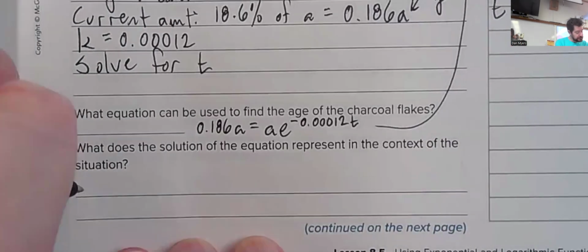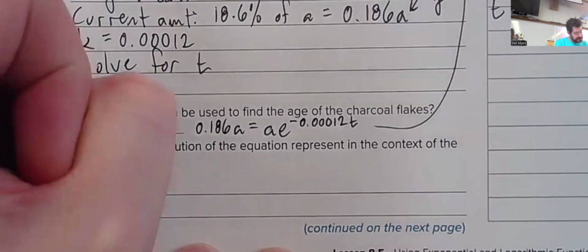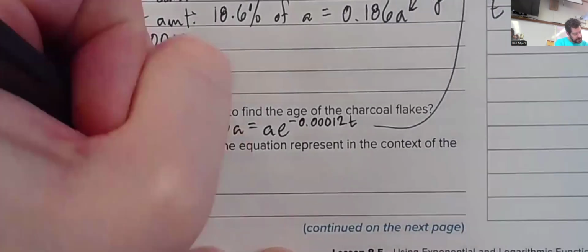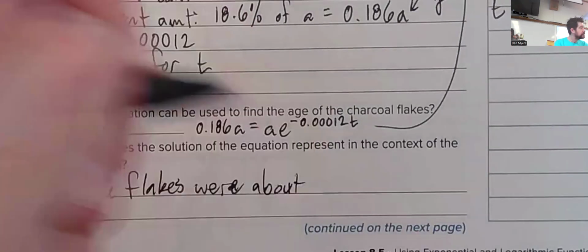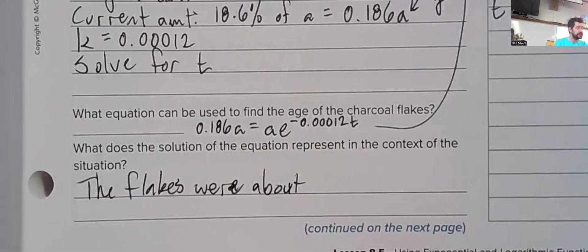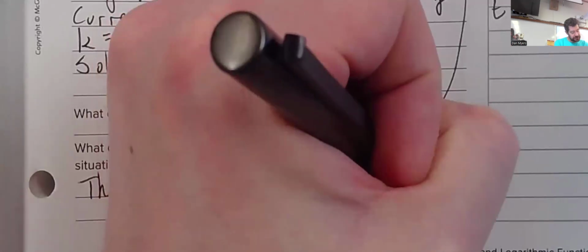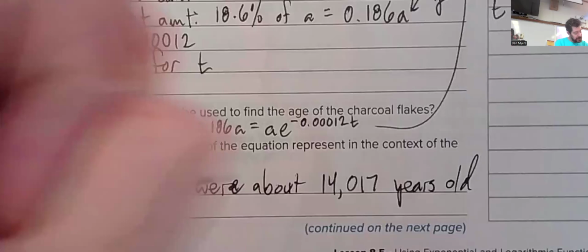Okay, so the flakes were about how old? About how old were they? They were about 14,017 years old. In what year?